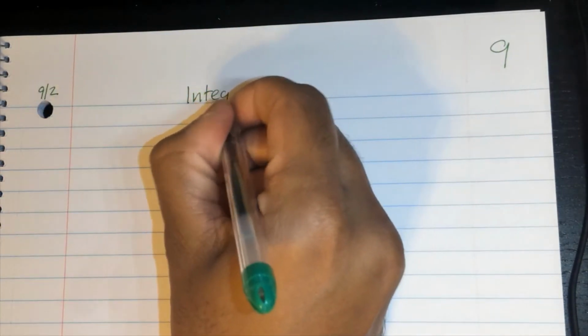So page 9, today is the 2nd. You can go ahead and title this integer properties.